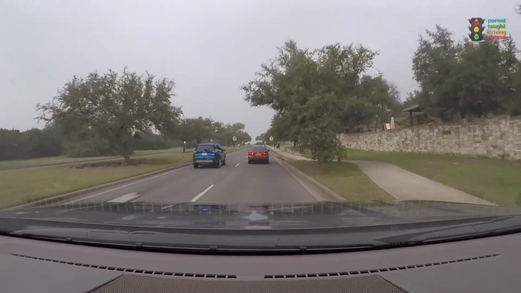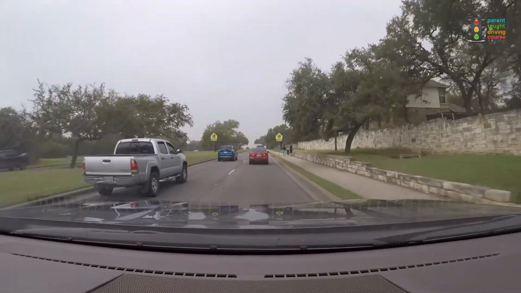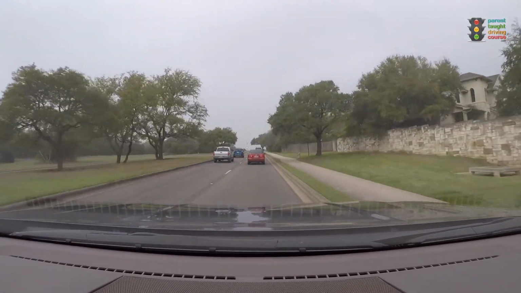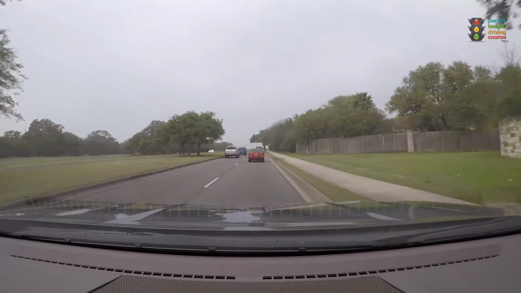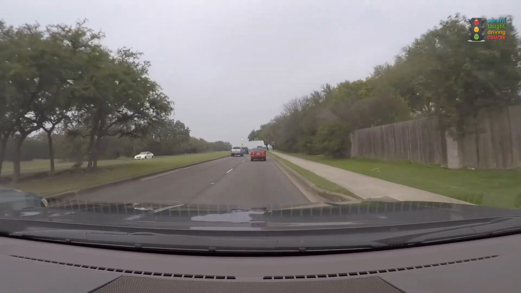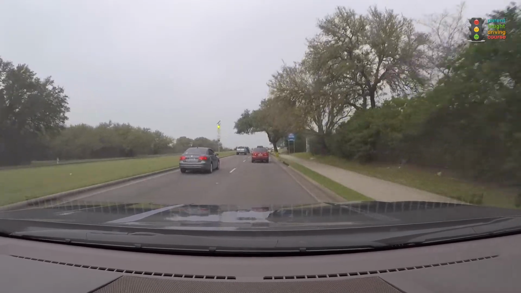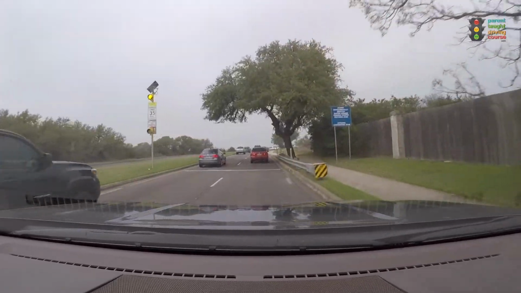The car in front of me just changed lanes. There are pedestrians on the right-hand side. It looks like I'm getting ready to enter a school zone. You'll notice the school zone speed limit sign is 35 miles an hour. Again, I'm checking my mirrors. I'm going to put my right blinker on. Check my mirrors, let off the accelerator, gradually slow down.